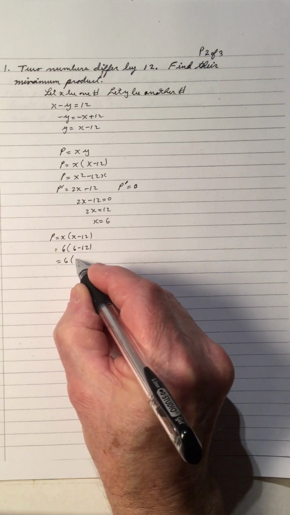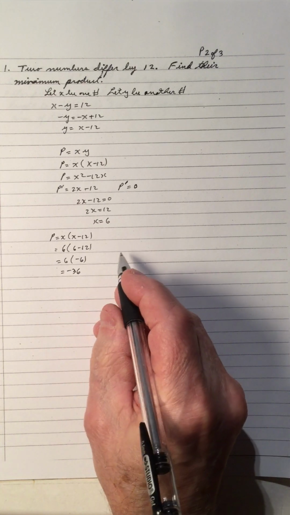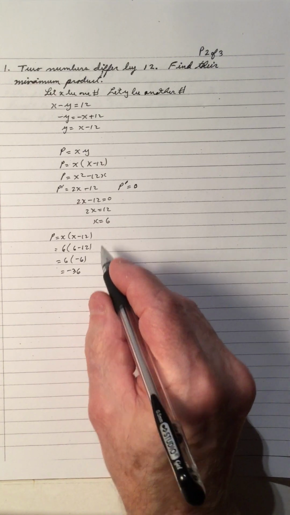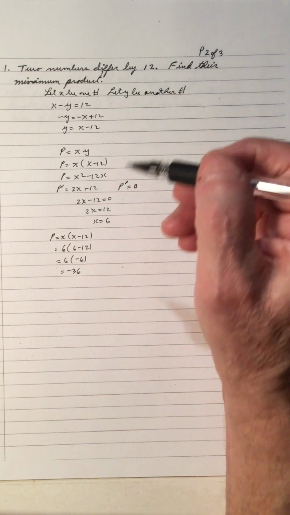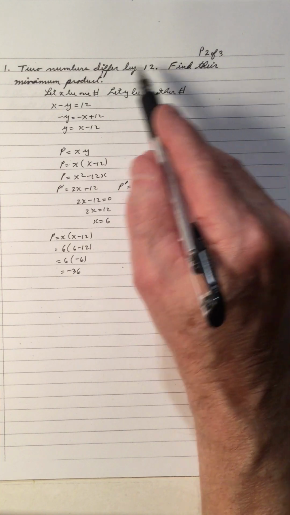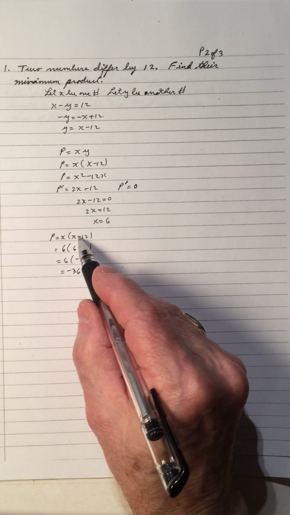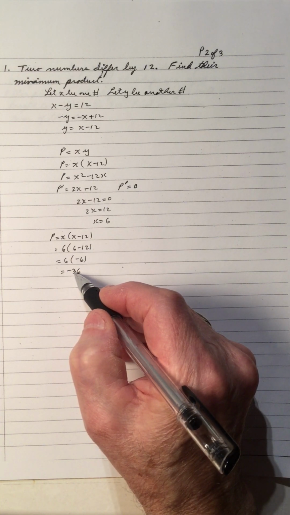So 6 times negative 6, which is negative 36. So 6 is the value, and if you wanted to get the other number, which we didn't need, since what we're looking for is their minimum product, by subbing into here I only needed the x to get their minimum product.